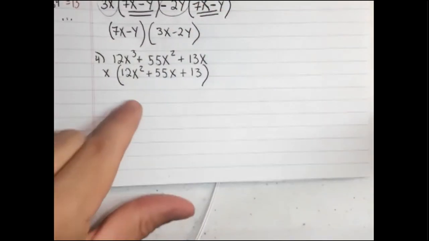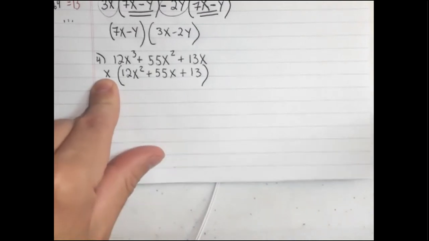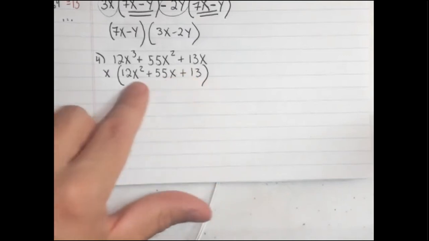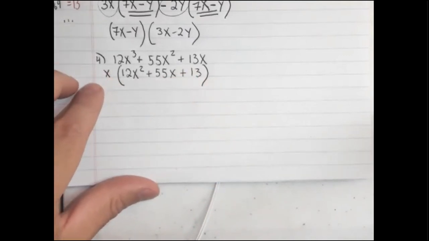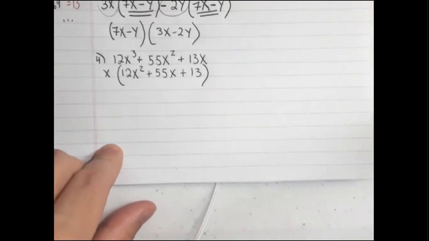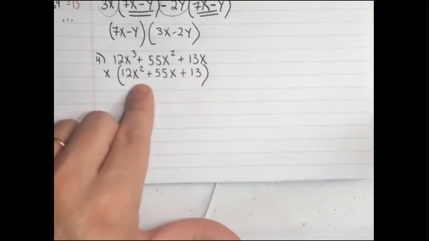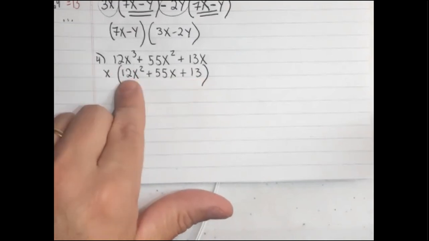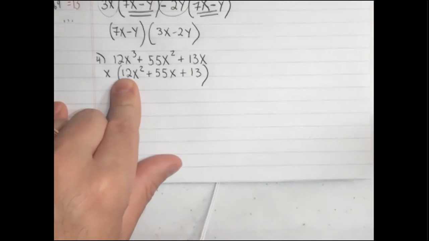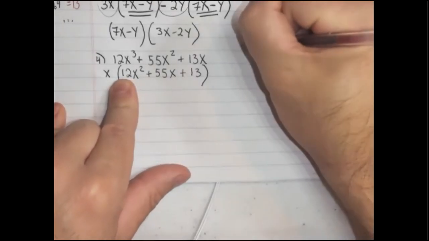All right, so we pulled out the GCF, but now we have to factor this trinomial. So for now, we're going to forget about that x. We're just going to remember that my answer must include that x first. But now we're focusing on this trinomial and how we factor it. Again, since we see a value besides 1 in our a spot, that tells me we're going to use the grouping method.